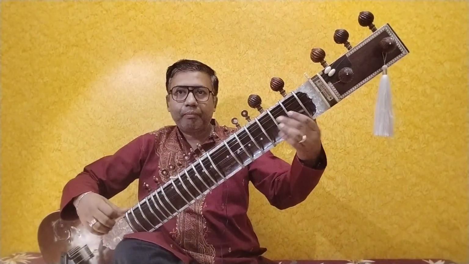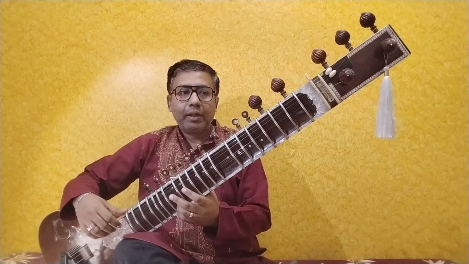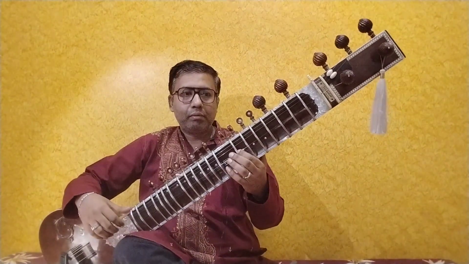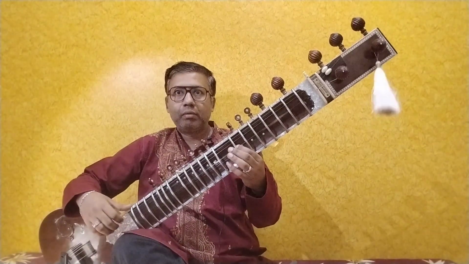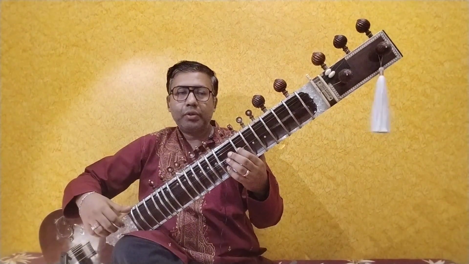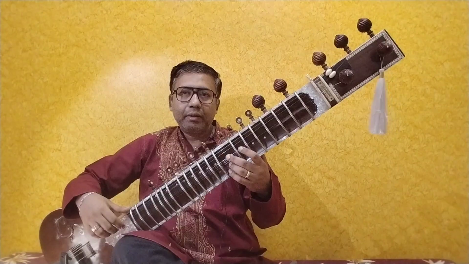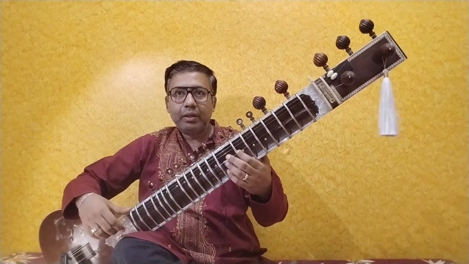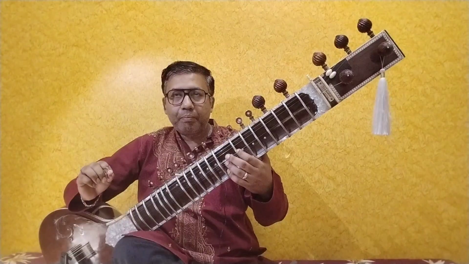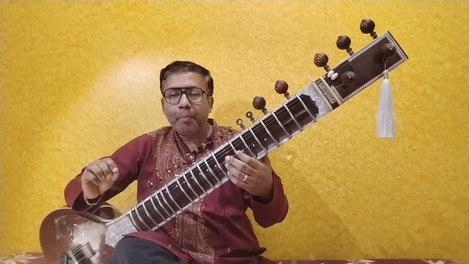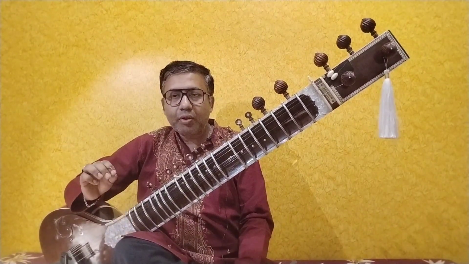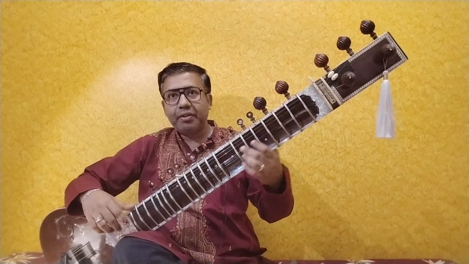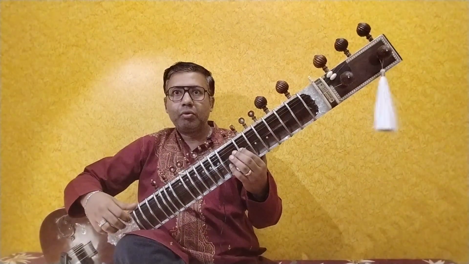The demonstration: if we do Ghasit between dha to sa, here my finger slides between dha and sa and touches all the frets in between, but the prominence of the notes is for the source note or home note and the destination note.